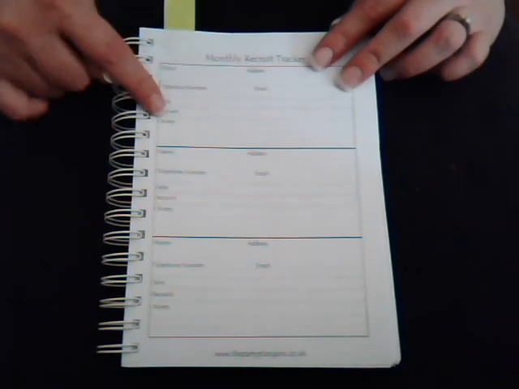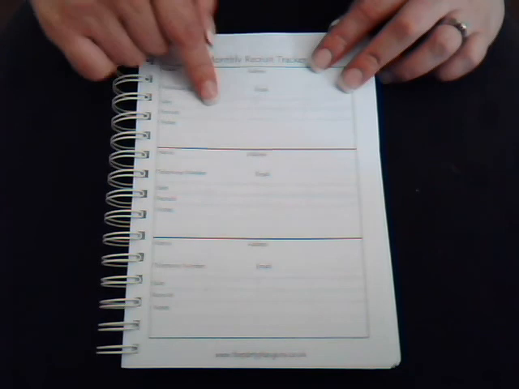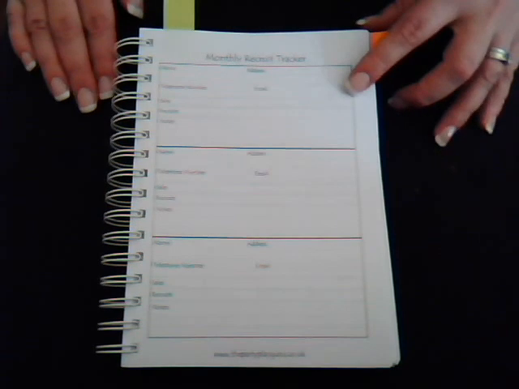Then you've got the sales and recruits, and it's over a 3-month period, so you can continually track and monitor their sales and their recruiting. So any areas that they may be having difficulty with, then you'll be able to pick that up from here.